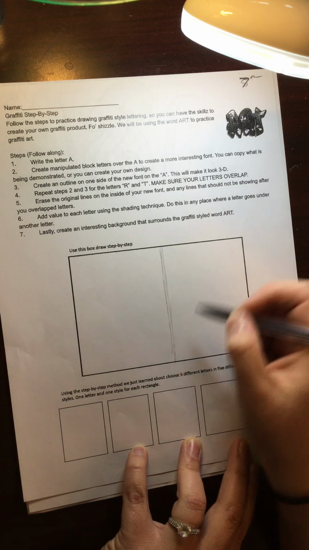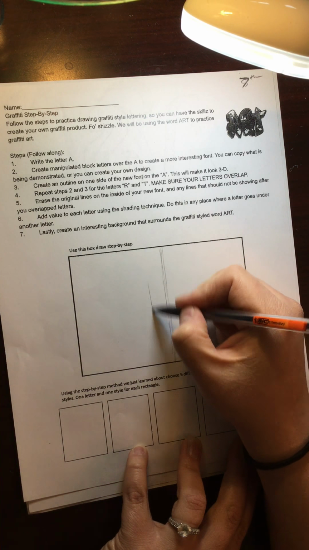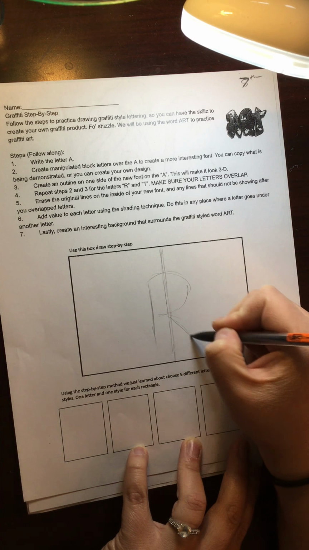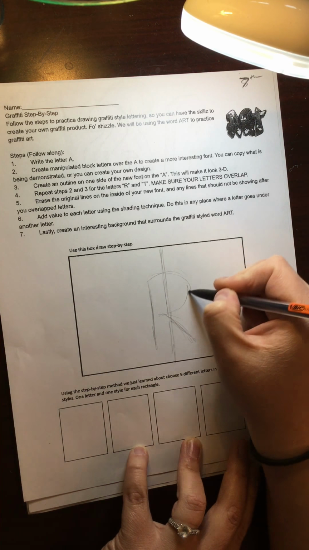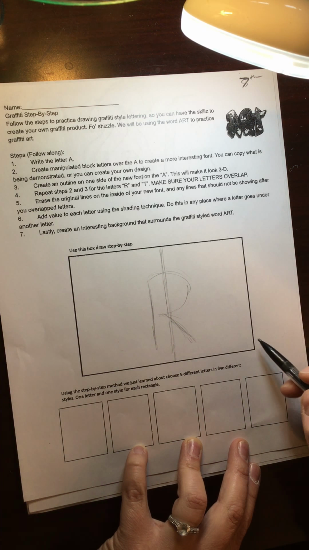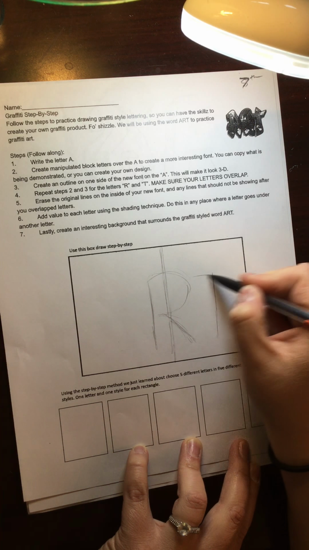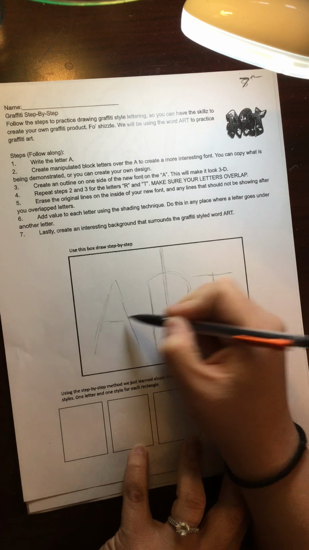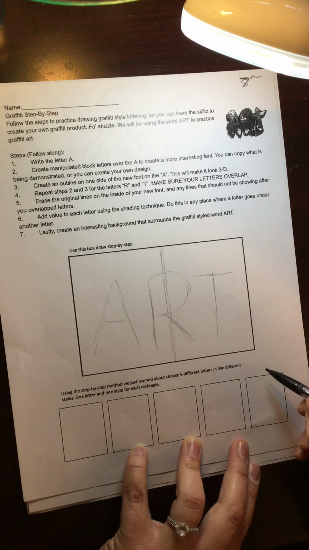So on this middle line, because it has an odd amount of letters, R is going to be centered right here in the middle. Then in this space I'll have the T, and in this space I have the A. I want it to be equally spaced out in between.